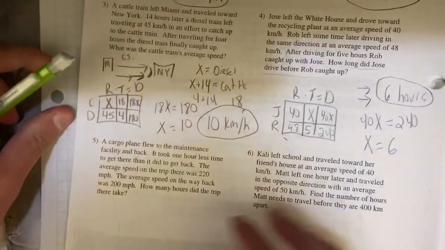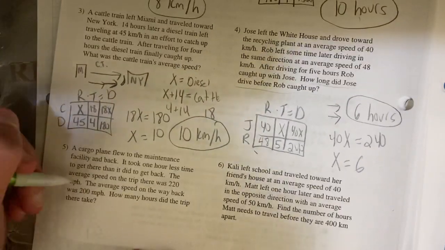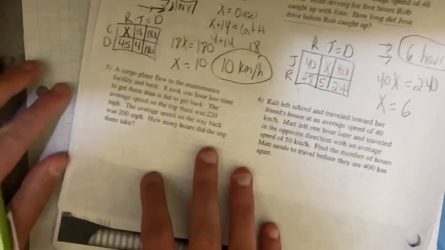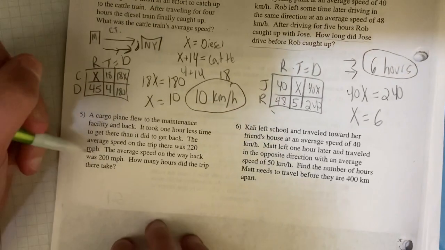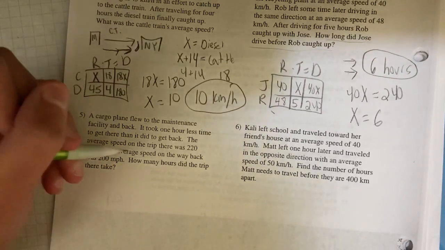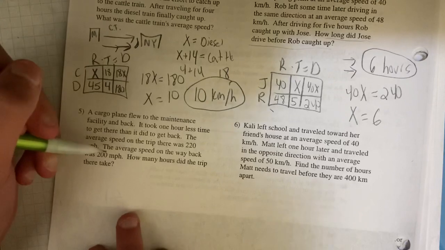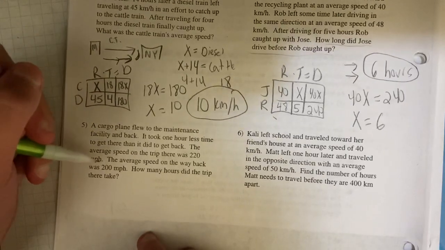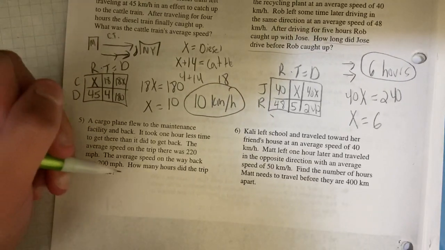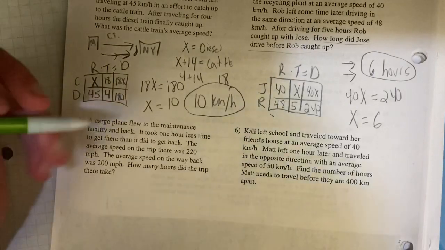Okay, next one. So a cargo plane flew to the maintenance facility and back. It took 1 hour less time to get there than it did to get back. The average speed on the way there was 220 miles per hour. The average speed on the way back was 200 miles per hour. How many hours did the trip there take?